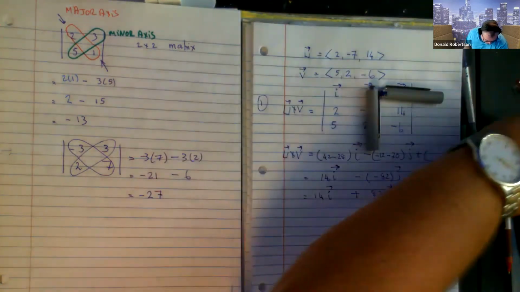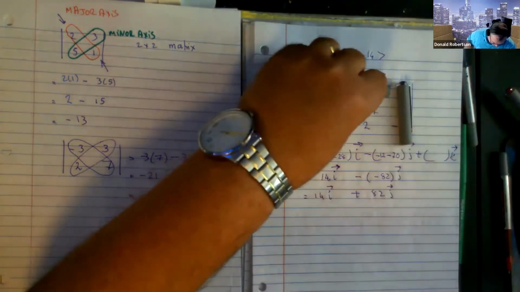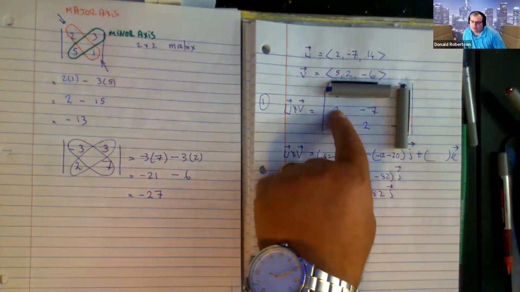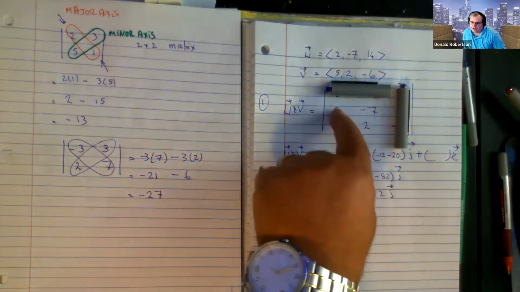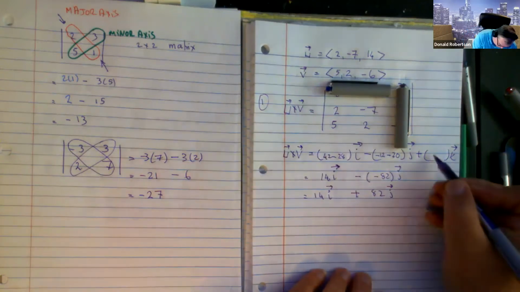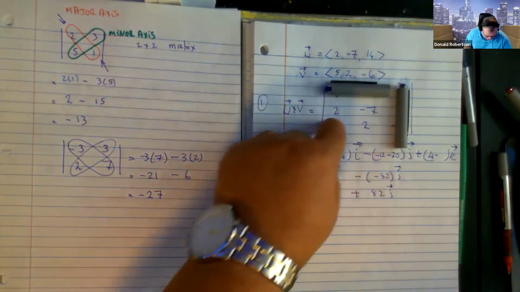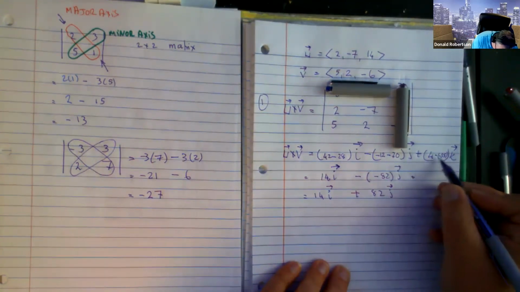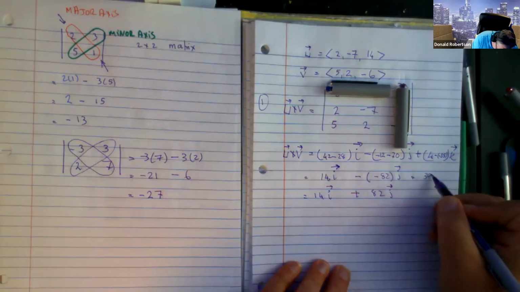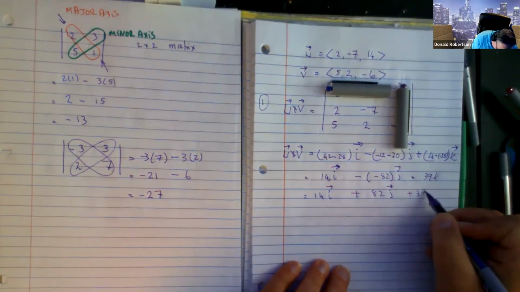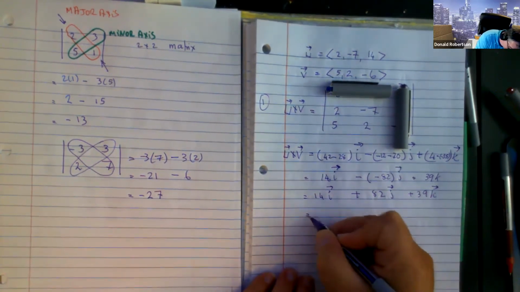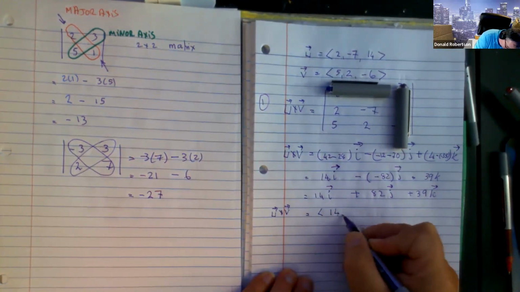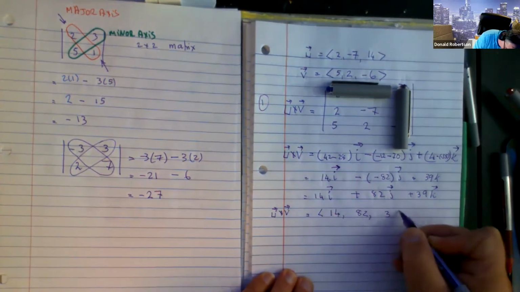Now, the last one in the list is K. So you cover up column K, and you're now left with a 2 by 2 matrix. The major diagonal is 4. Take away the minor diagonal, which is negative 35. So what you get here is 4 add 35, which is 39. And so the cross product of u and v is equal to the vector 14, 82, 39.